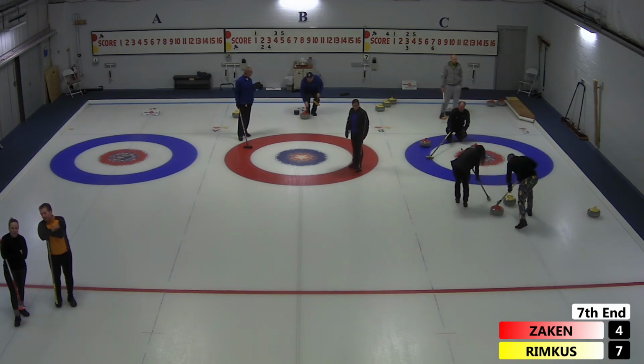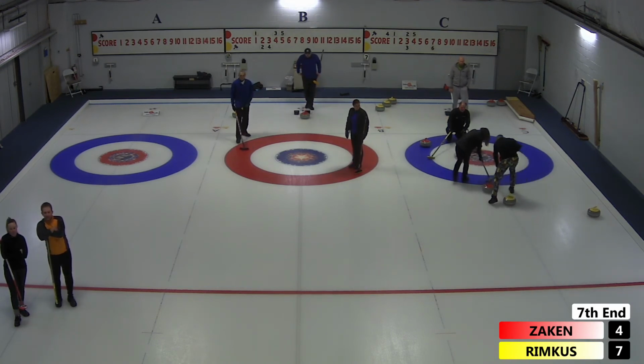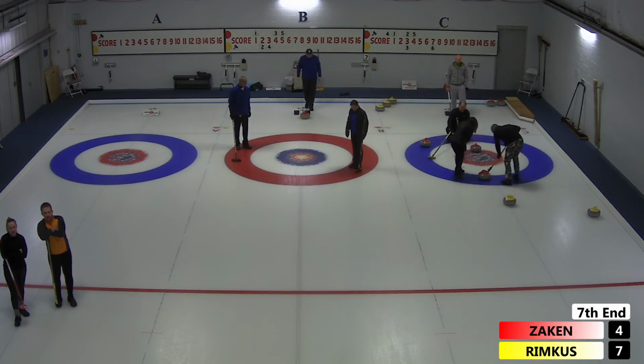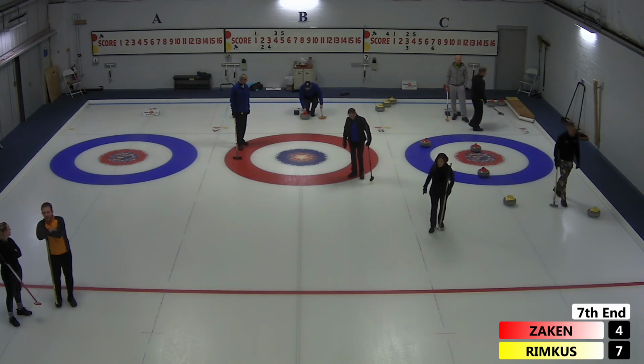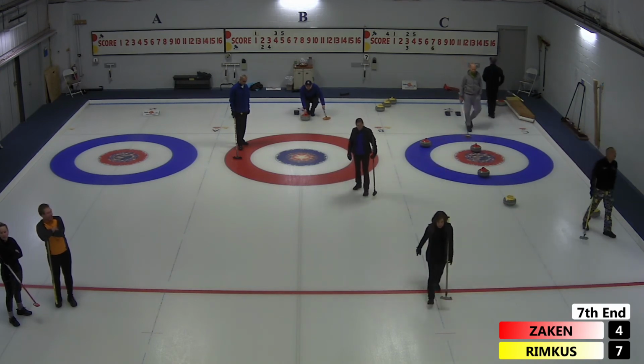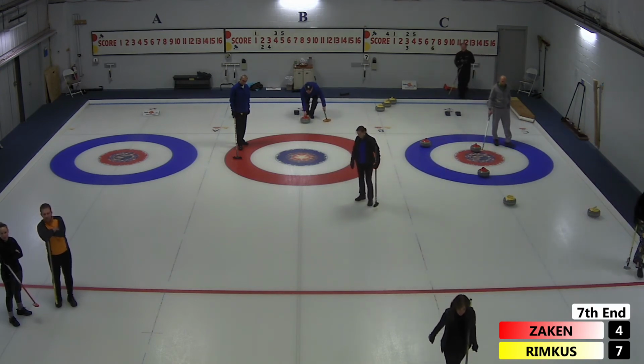There it goes. They've got plenty of room. He's around the guard. This is a beautiful shot. Half buried? Yep. That's a nice shot. It's still visible. They can chip it out, but that's a very good situation for Mark at this point.